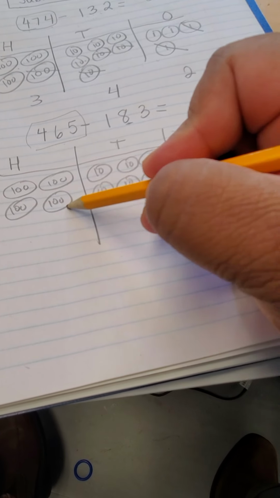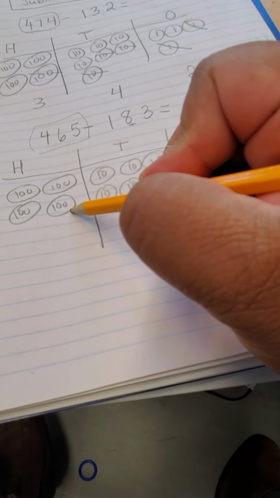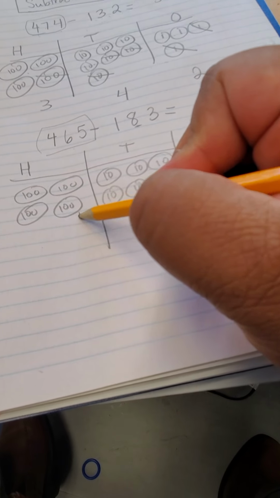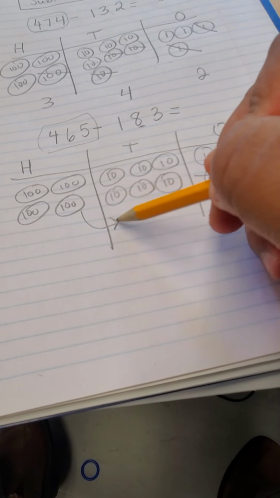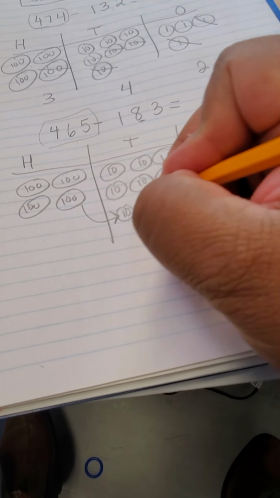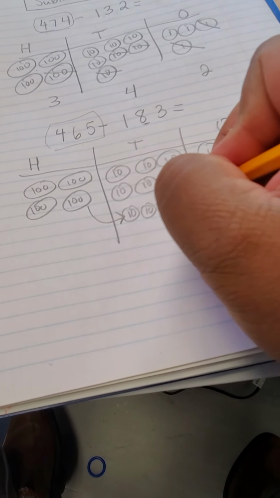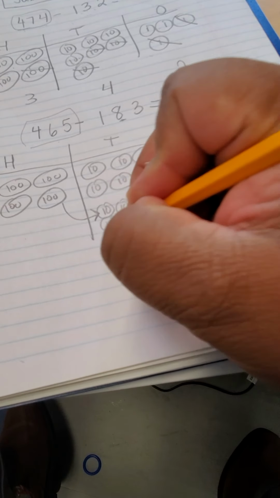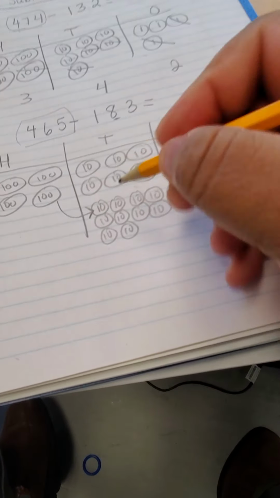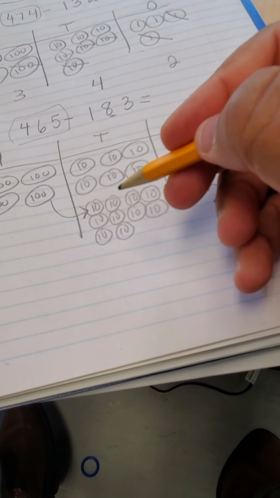Well, I can take one of the hundreds, and I ask myself, how many tens make 100? Well, that's 10. So I'm going to add 10 more tens very quickly in my little chart. Notice how fast I write the tens, because this will speed it up.